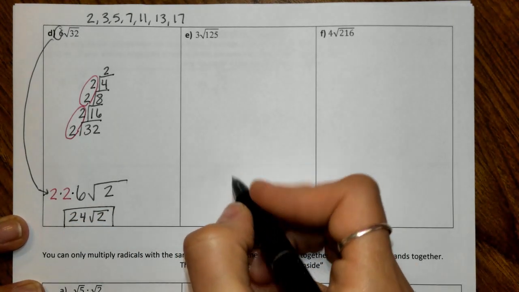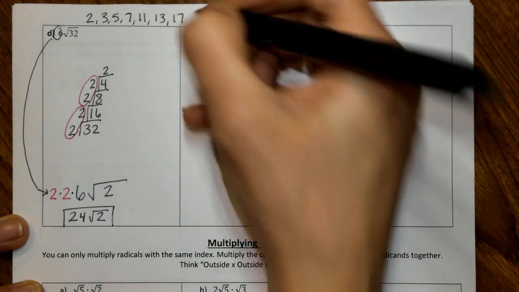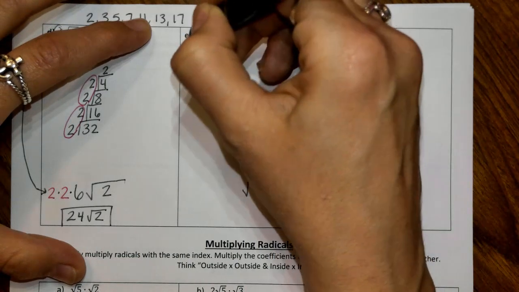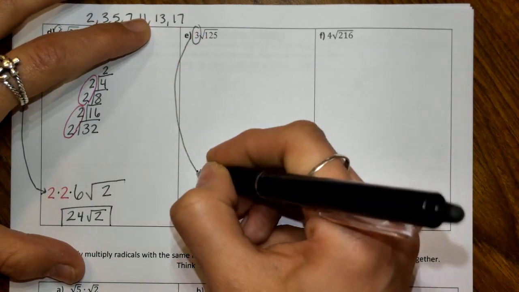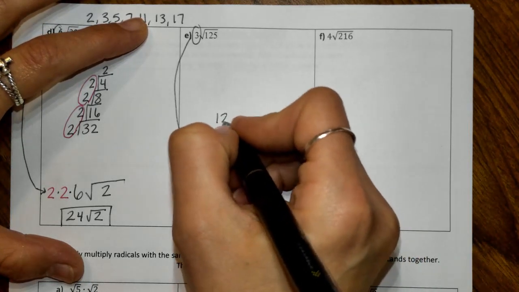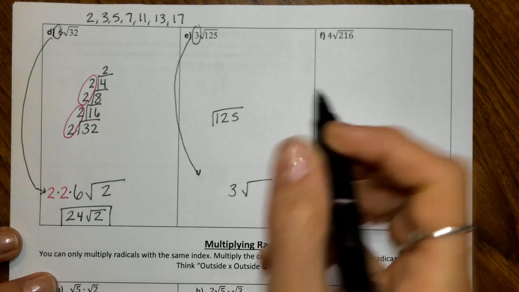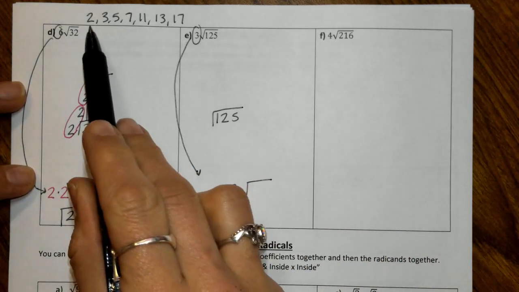Letter E, again, I'm going to come down here, leave myself some room right here for the final answer. I'm going to have my division house. I'm going to go ahead and bring the 3 down to wait at the starting line. And I'm going to take my 125, the radicand. I'm going to go ahead and start dividing. Now, when we take a look, we cannot divide by 2, so we move up.